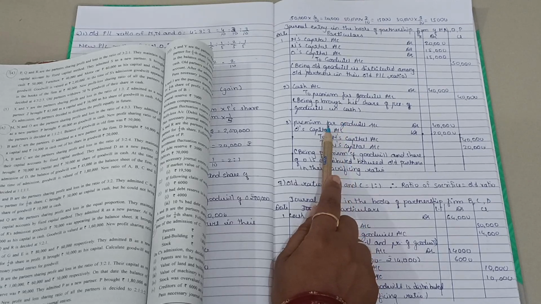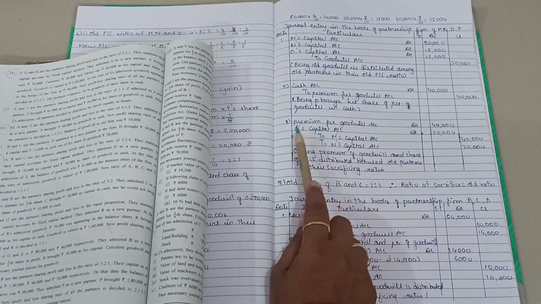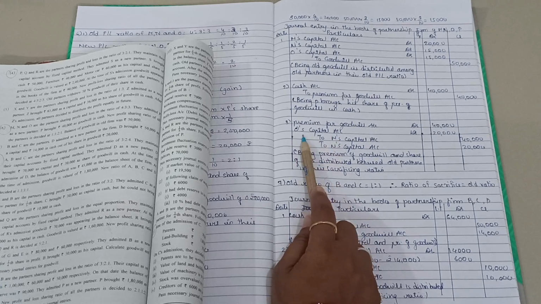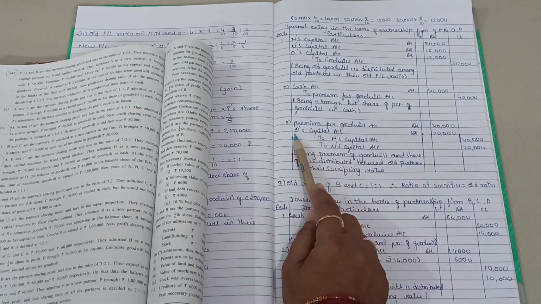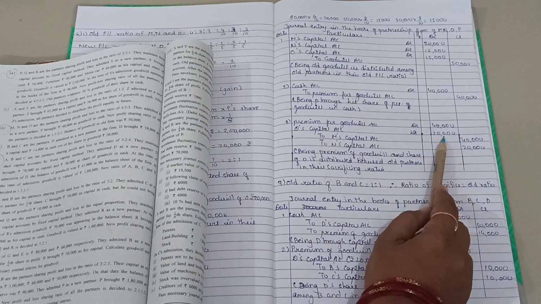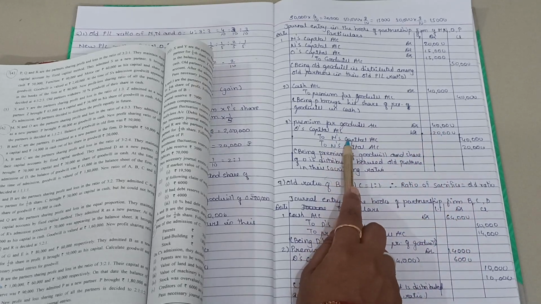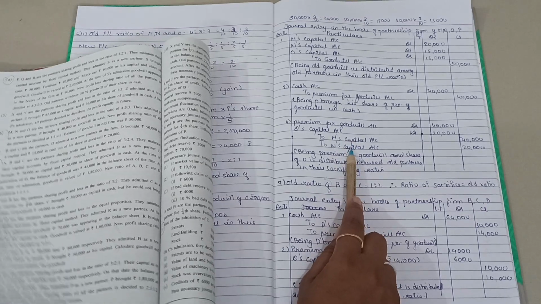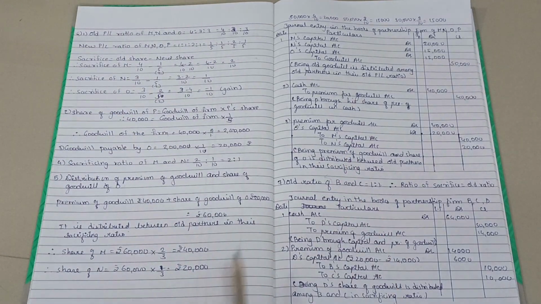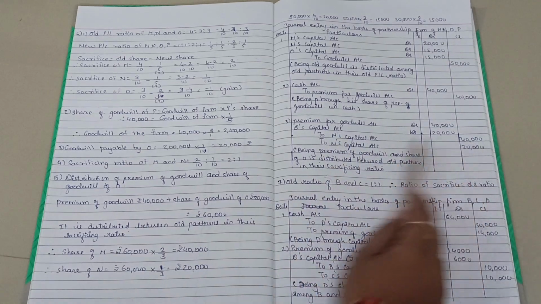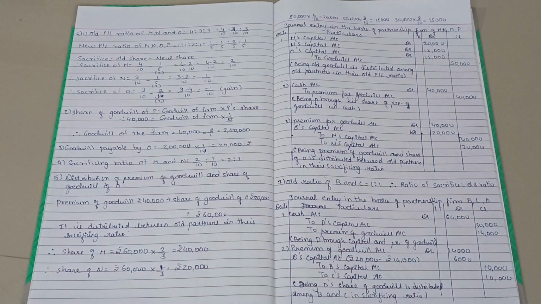Here we have to distribute the premium of goodwill and the gaining partner's goodwill. So premium of goodwill is 40,000 and the gaining partner, O's capital account, is also 20,000. This 60,000 will be distributed among old partners in their sacrificing ratio, which we have calculated. To M's capital account 40,000 and to N's capital account 20,000.